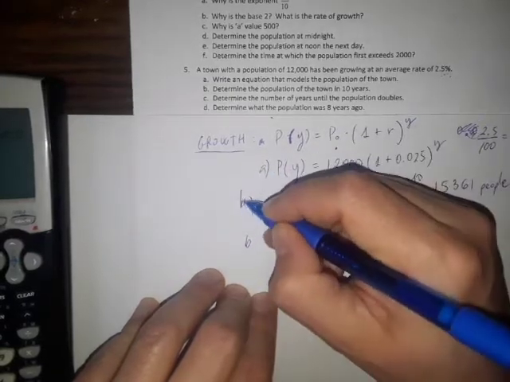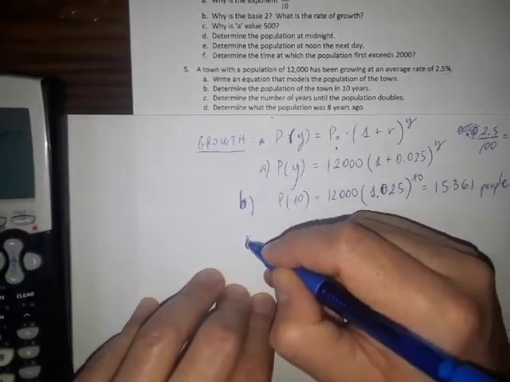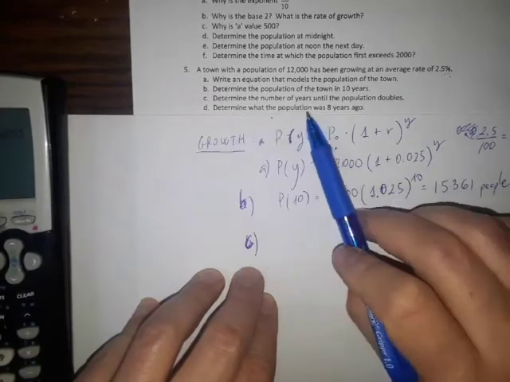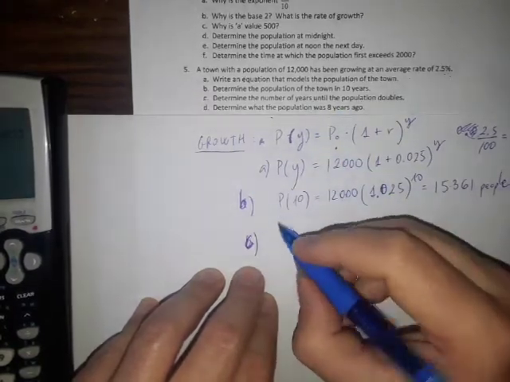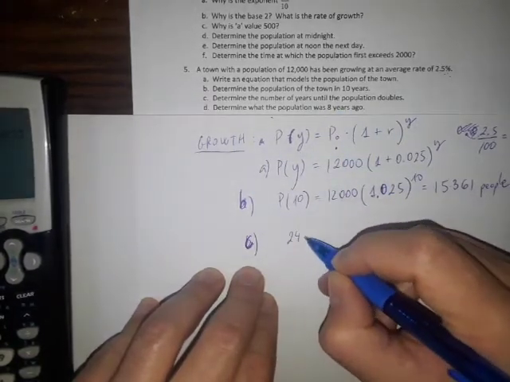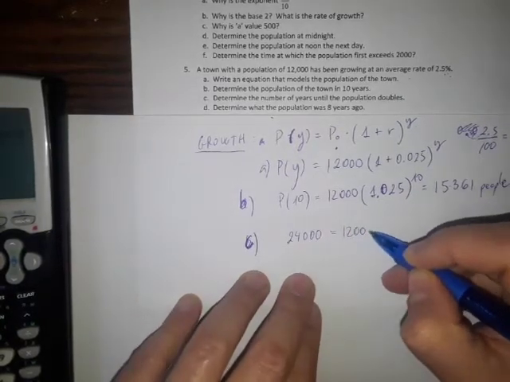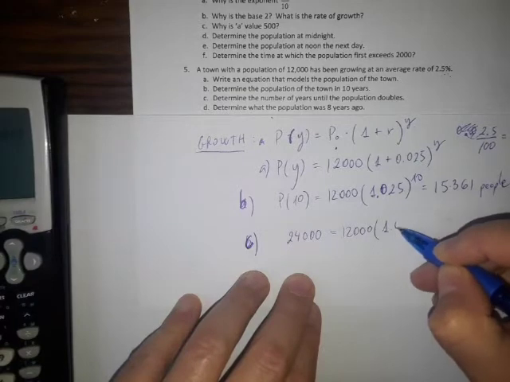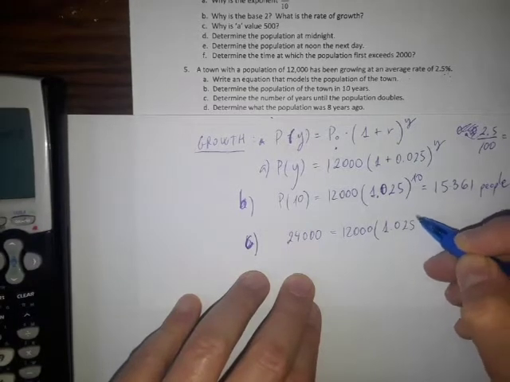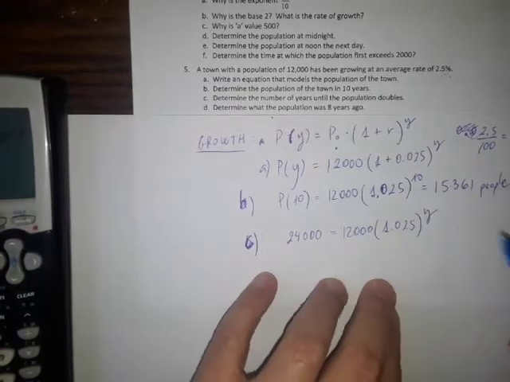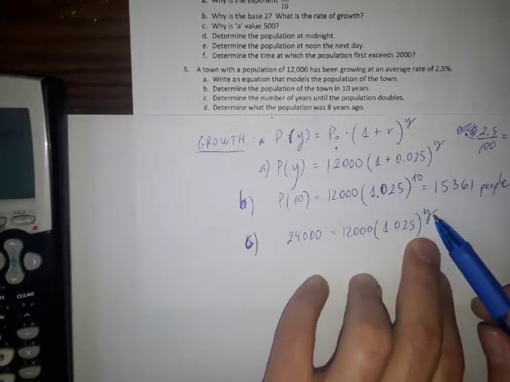A, B, C now. C. Determine the number of years until the population doubles. So we're going to do 24,000 equals 12,000 times 1.025 to the y. And now we want to find how many years it's going to take.